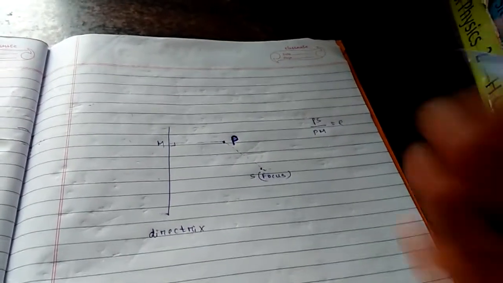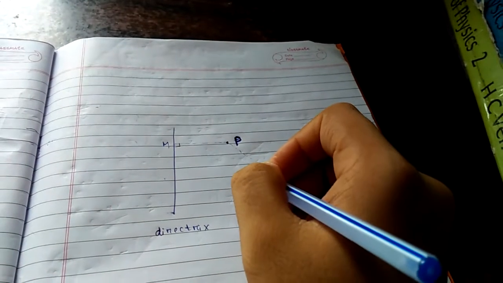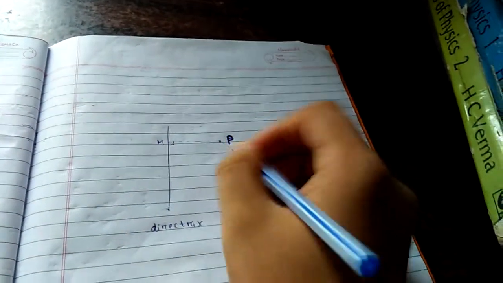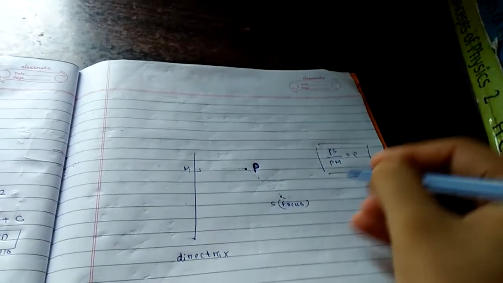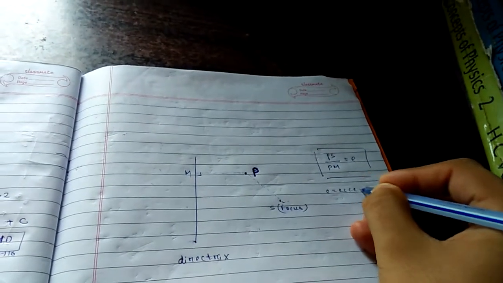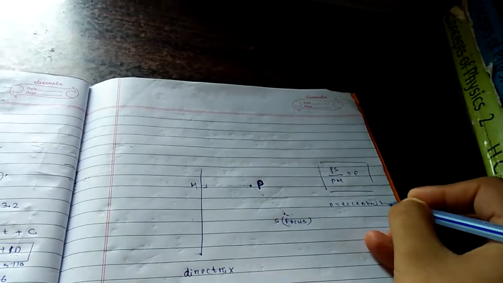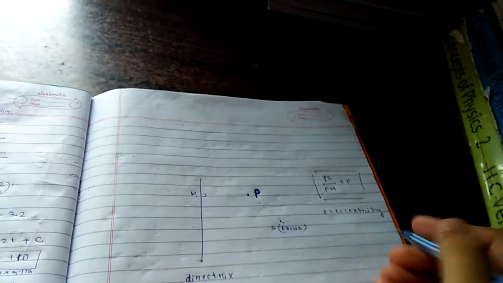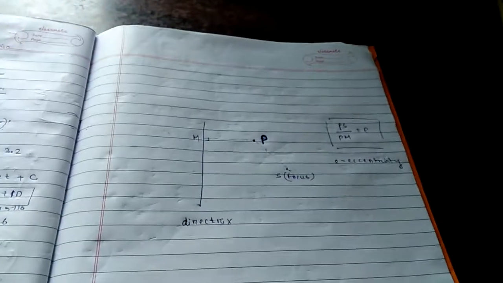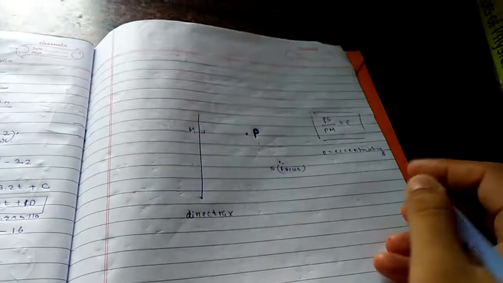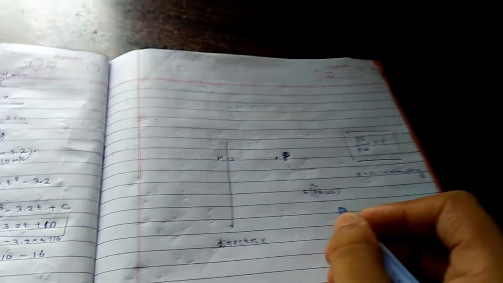The only condition here is that the focus S should not lie on this directrix. Now this E is a constant. We say E is the eccentricity of the conic. All right, now it's called the eccentricity of the conic. Next, there are various cases. At first, the basic definitions.